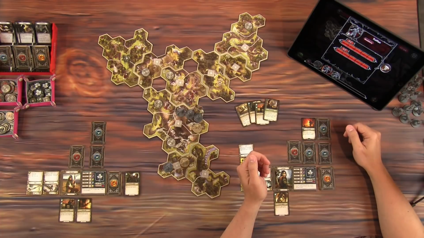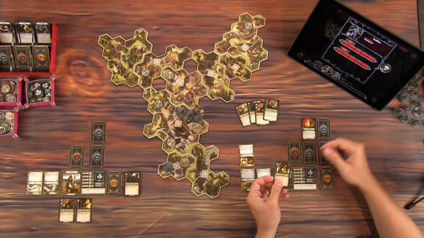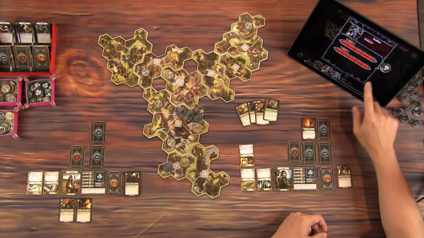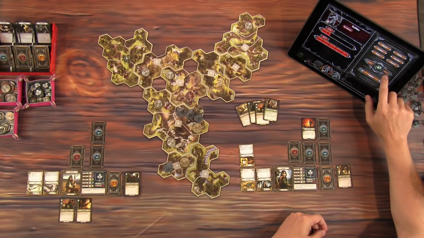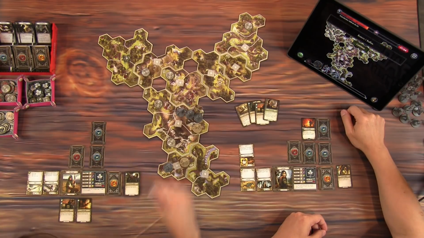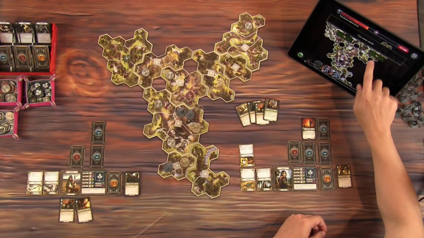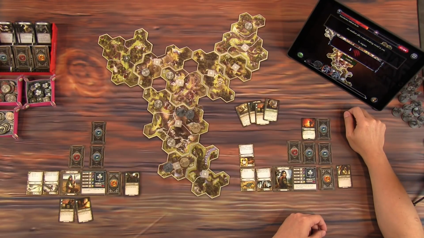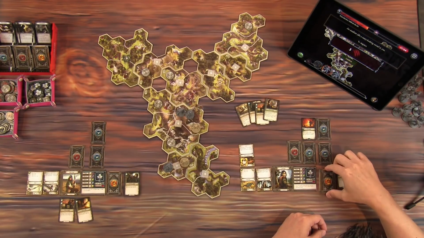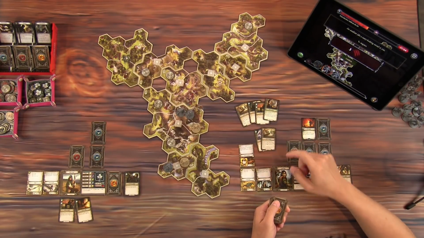So I'm going to go 1, 2, 3, 4. That's 1 success. And I'm going to discard this. When you test agility, you may discard this to add 1. So that's 2 successes, which does 5 damage. 1, 2, 3, 4, 5. Boom. Done. Kills one of them. Good. Goodbye. All right, that's 1. Can he attack? Yes. So he's going to hit me for 3. So I can pull 2 of these to do might. That's 1 success.